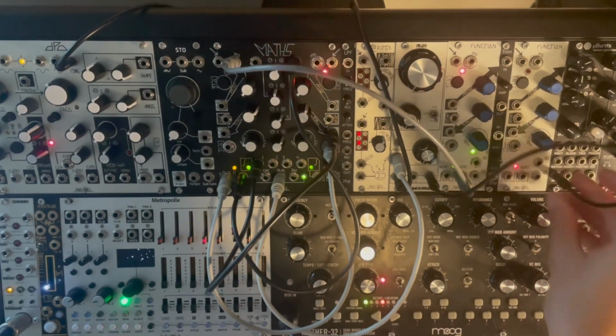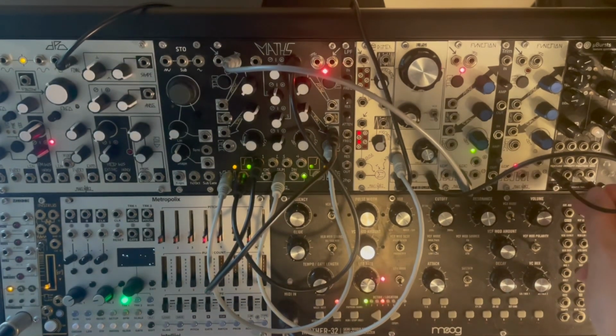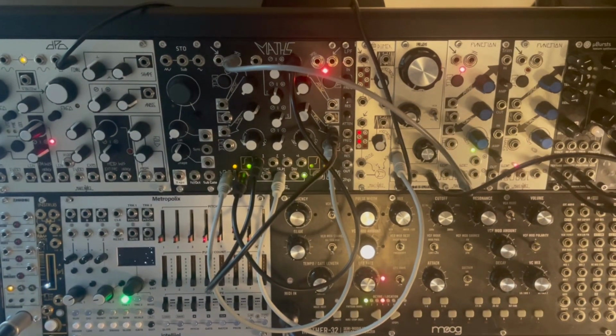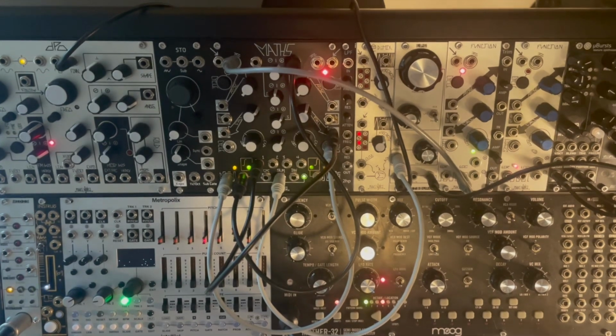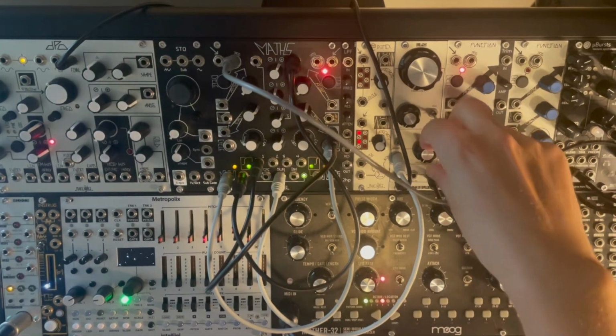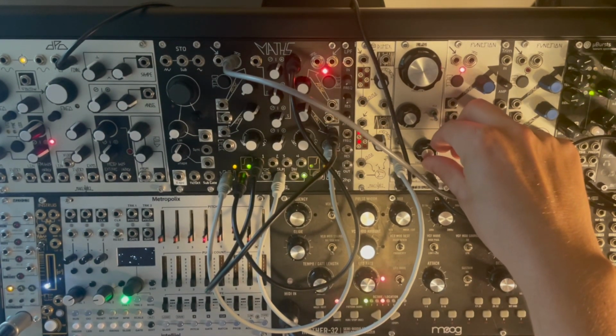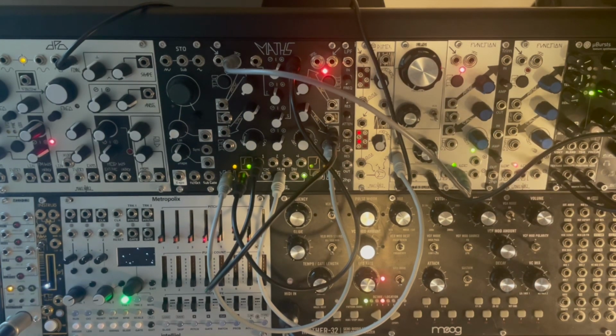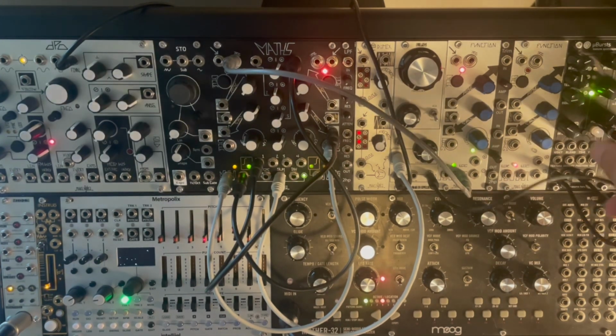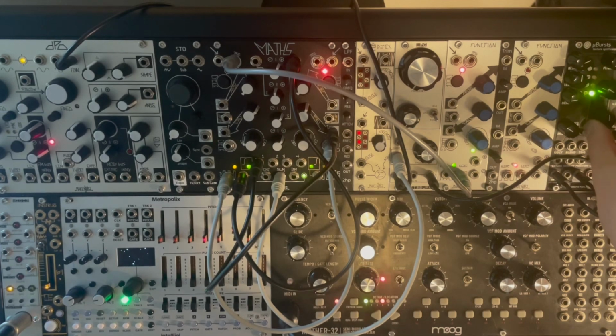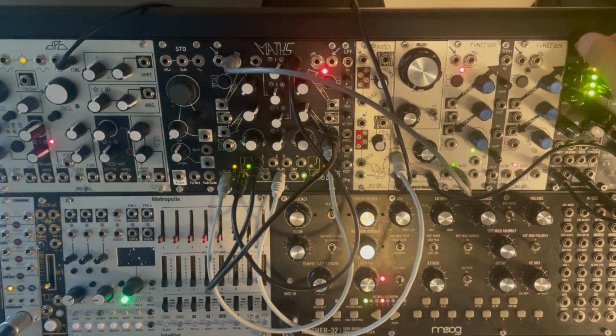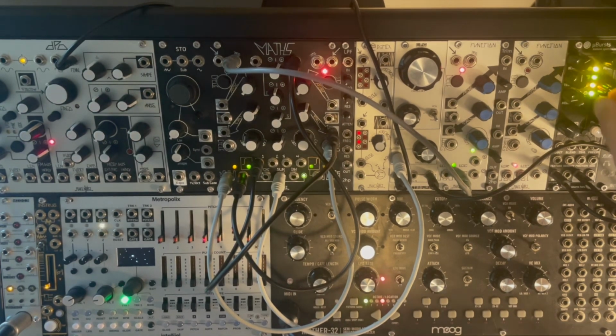I'll plug it into my Clouds clone that I have here. Turn this down first. So with the introduction of delay, I think we get some cool sounds out of it as well.